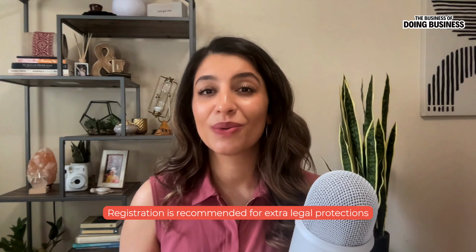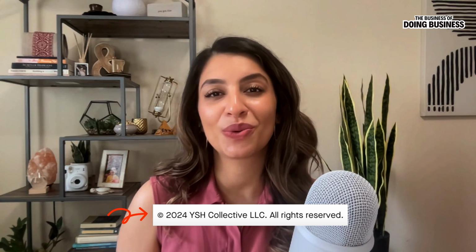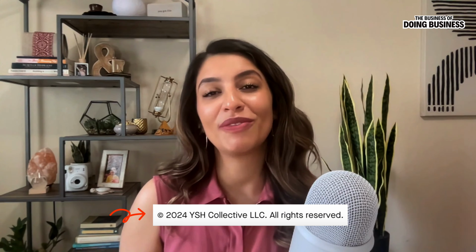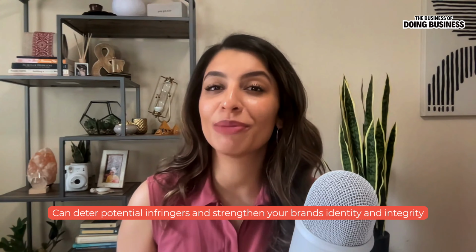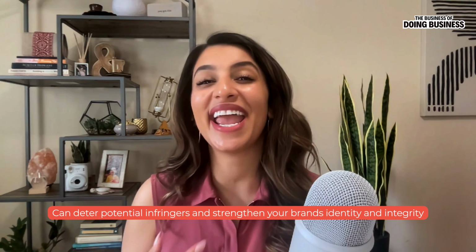While you don't need to register your copyright with the U.S. Copyright Office in order to use this symbol, registration does offer additional legal protections. Include the copyright symbol along with the year the work was created and the name of the rightful copyright owner in order to assert your rights clearly. Using these symbols correctly can help protect your intellectual property and informs others of your legal claims. This can deter potential infringers and strengthen both your brand's identity and integrity.